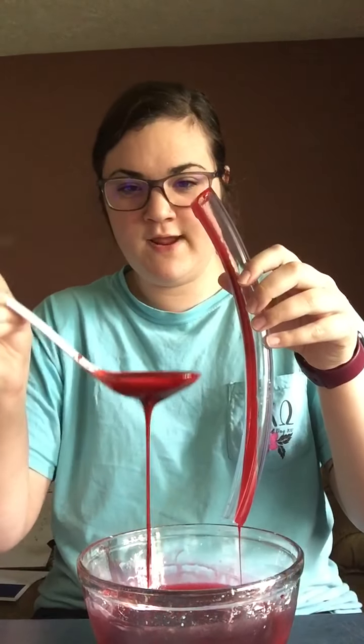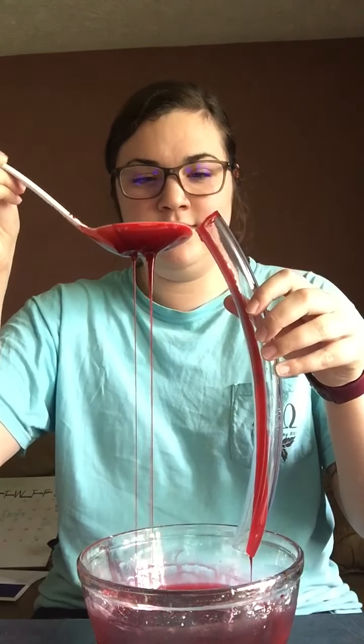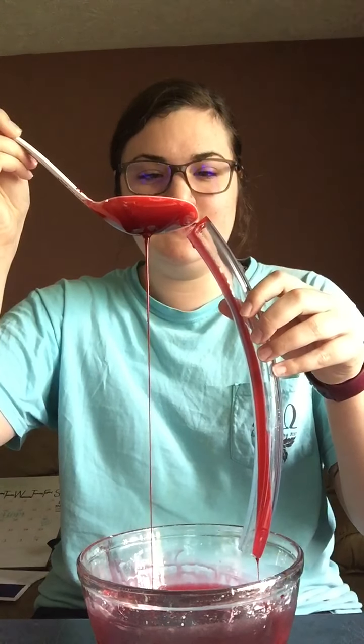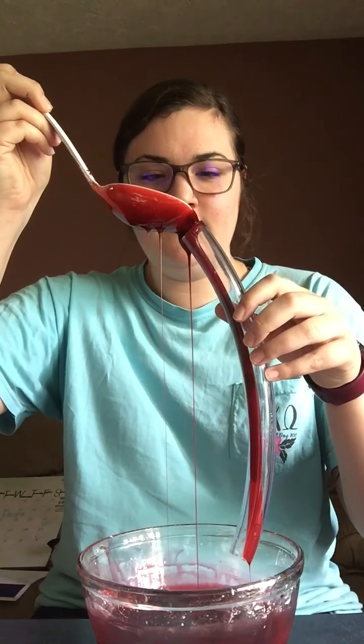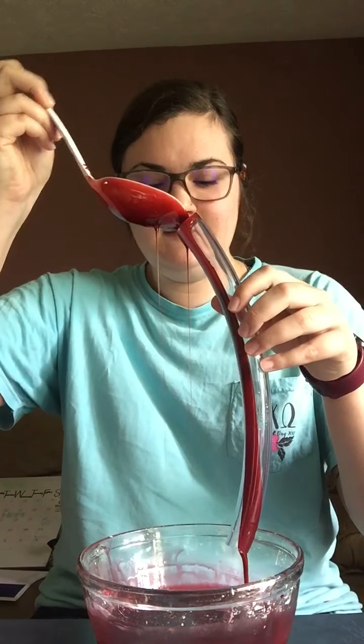Sorry, it's messy. I'll show you one more time. So regular, normal healthy blood with all the round shaped blood cells being pumped through a vessel that is clear.